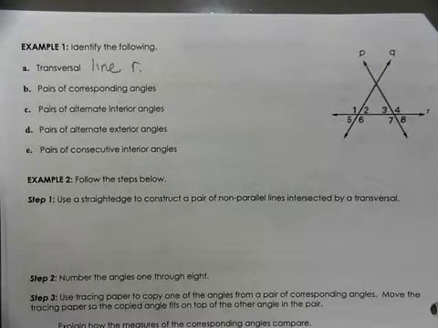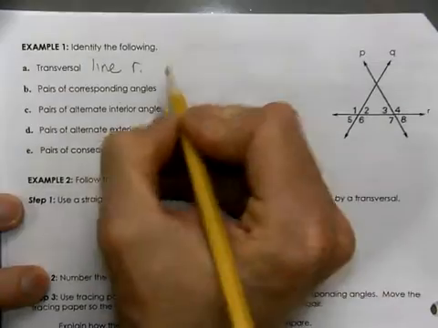Where are some pairs of corresponding angles? So if you need to look back, those are the C shape.